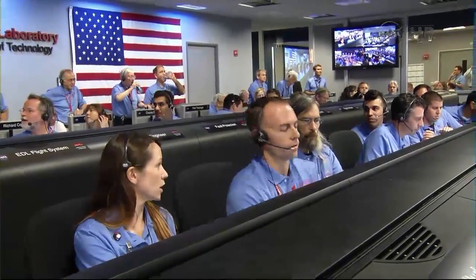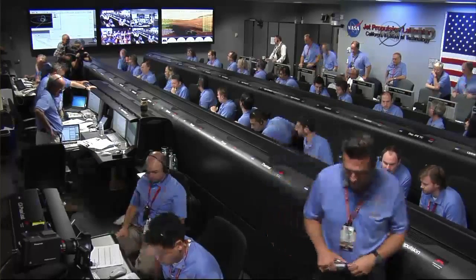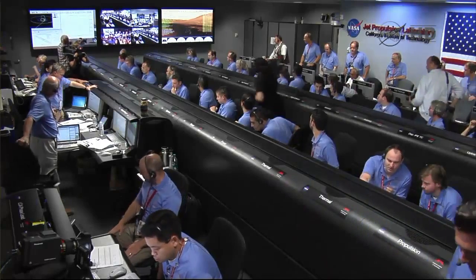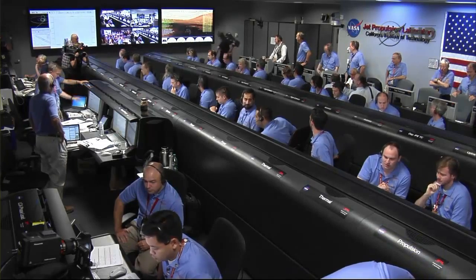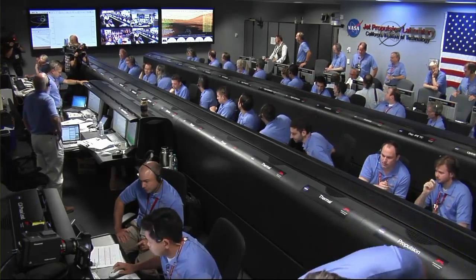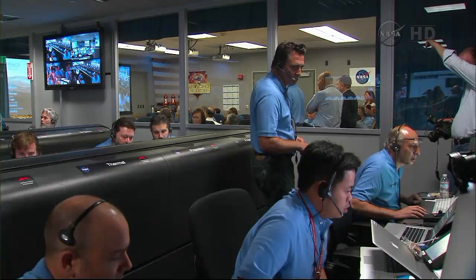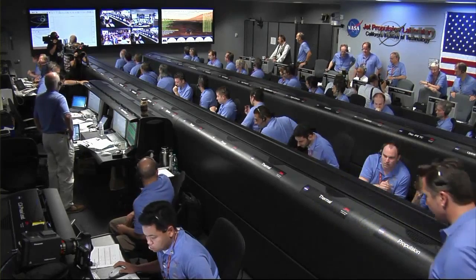We are in powered flight. We're at an altitude of 1 kilometer descending, about 70 meters per second. Signal to Odyssey remains strong. Down to 50 meters per second. 500 meters in altitude. Standing by for sky crane. Constant velocity nominal. Altitude error 5.9 meters.